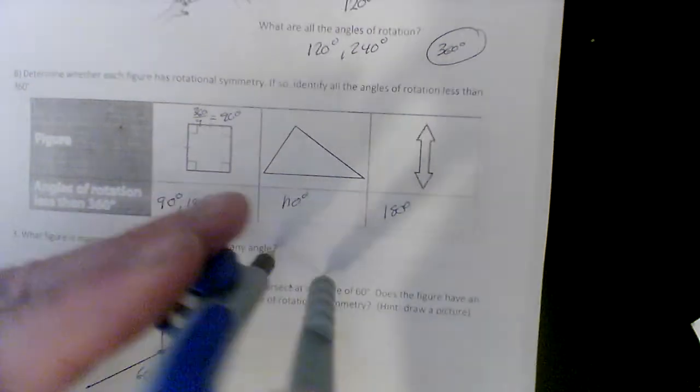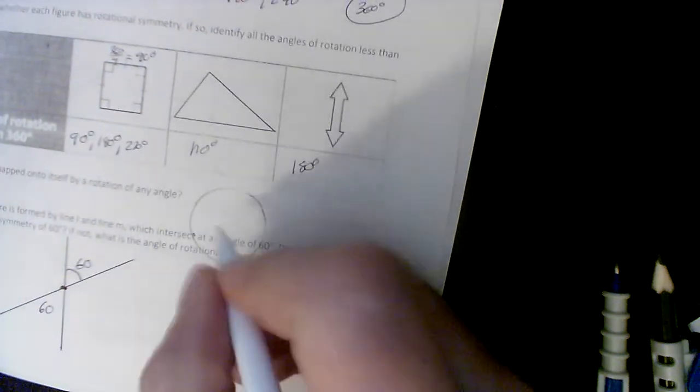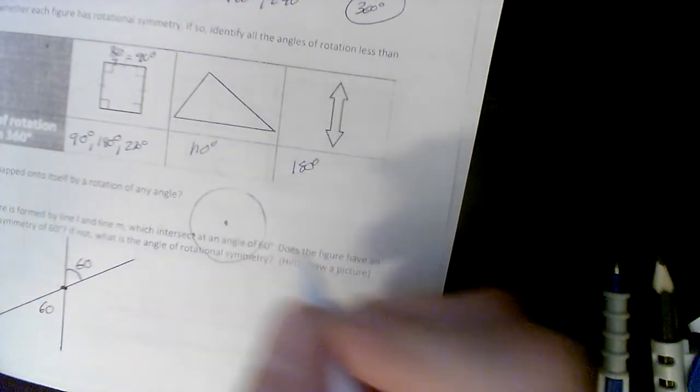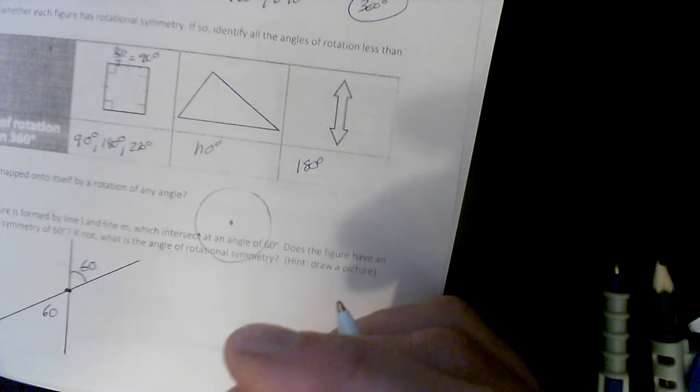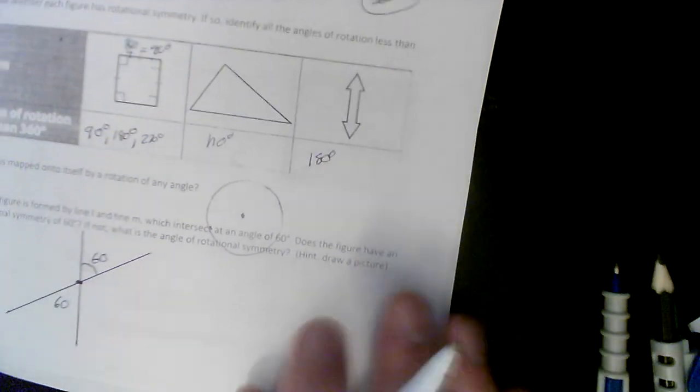What figure maps onto itself by any angle of rotation? Alright, that's what this next guy says. I'm going to give you another hint because of the tool I'm using. But if you look, I'm going to move this down just a little bit, see if that works out. Anytime you turn a circle, in any position at all, if I turn a circle around this point, it's going to look the same, right? So, just like line symmetry, a circle has any point, 360 degrees, every portion of that, an angle of symmetry, or rotational symmetry.